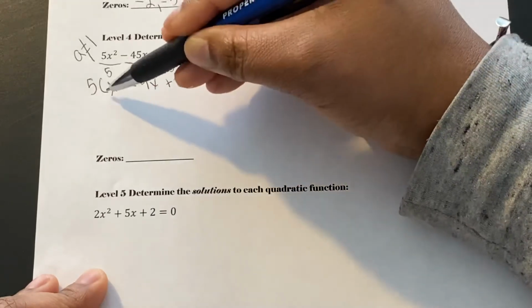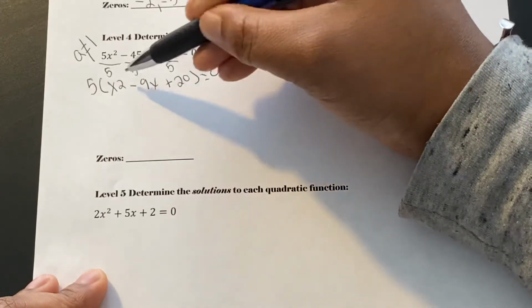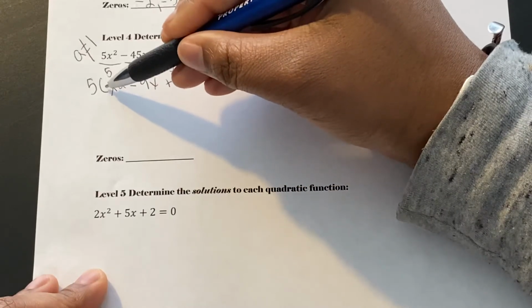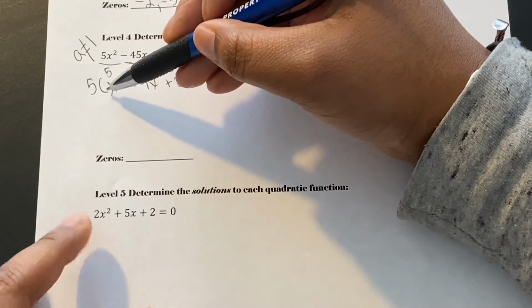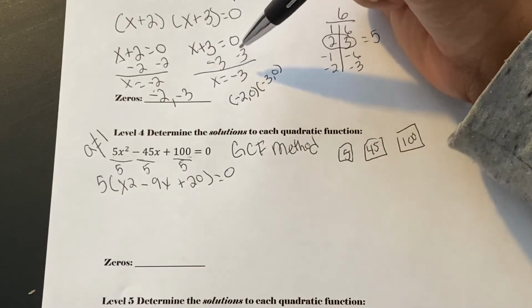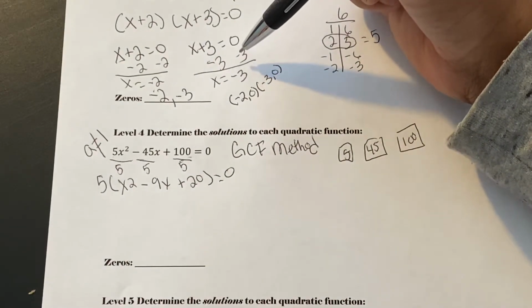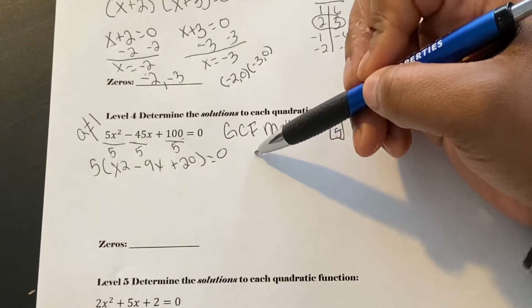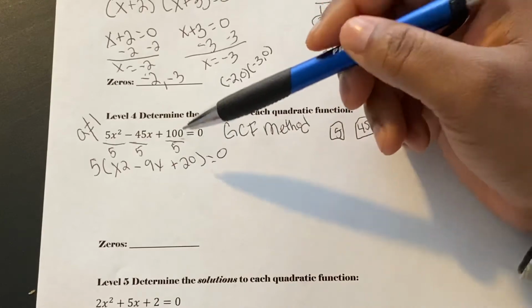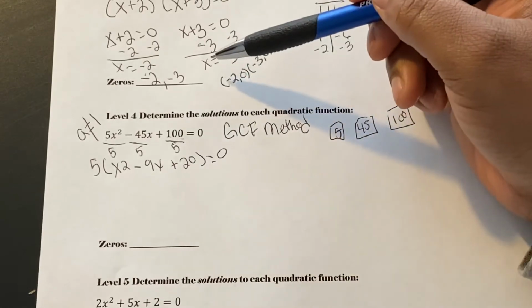Now, if you look here, this quadratic inside the parentheses has a term that equals 1. Now I'm going to use that same steps that I used in this level 3 problem. The only difference between level 3 and level 4 is that I had to take out a GCF first before I can use my level 3 method.